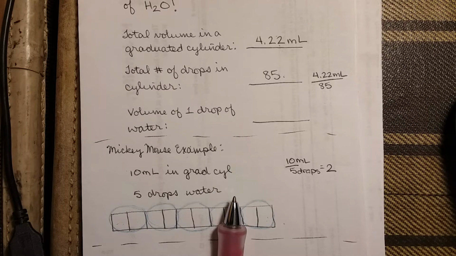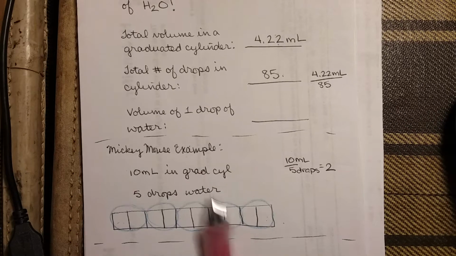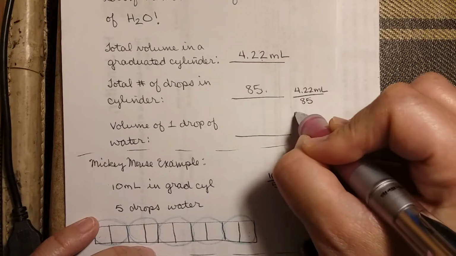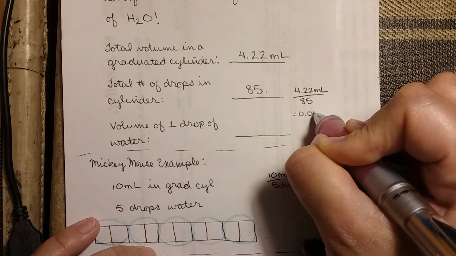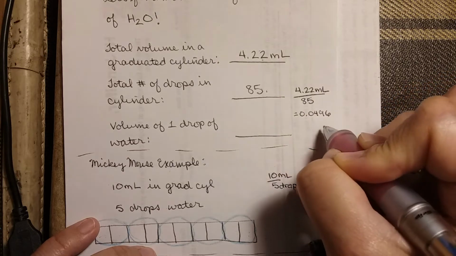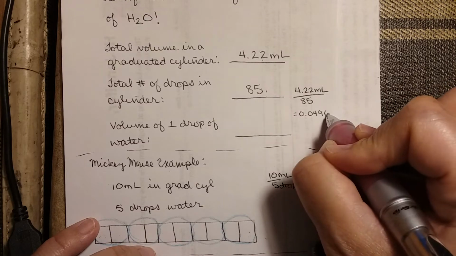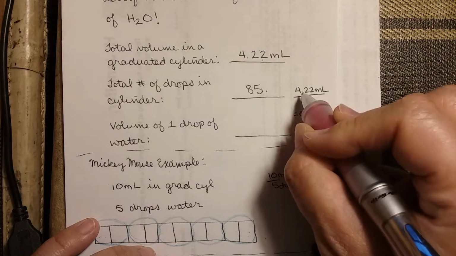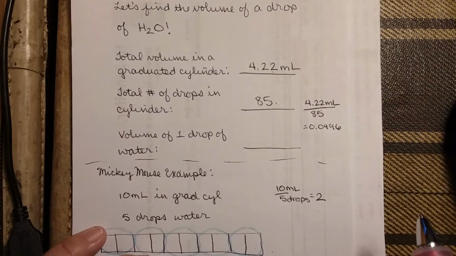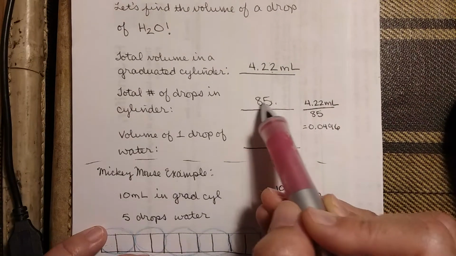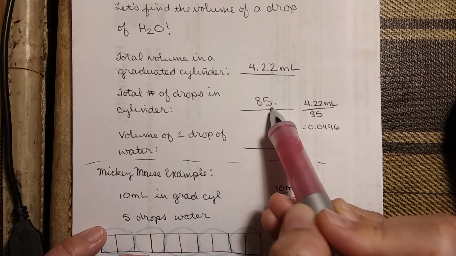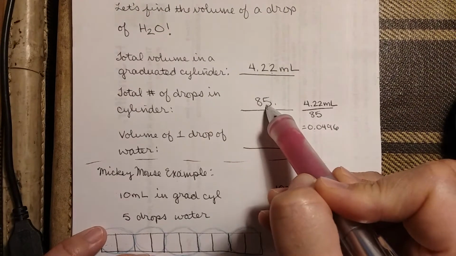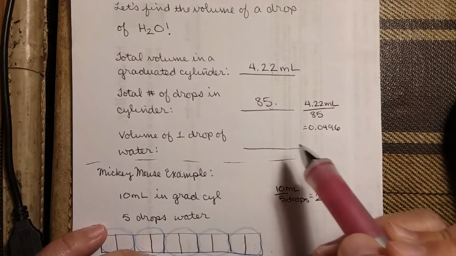4.22 divided by 85. I don't know what you get, but hopefully it's the same as this. I get 0.0496, we'll say. And I'm stopping at 6. I'm not going further because this is 3 significant figures. And this is 3 significant figures. Oops, but look, this is 2 significant figures. Although this wasn't measured. I'm not sure what to do about this. You'll have to ask your professor. Because this is counting something, not measuring something. So I think we still stick with 3.